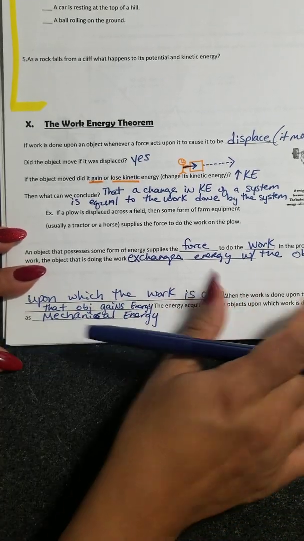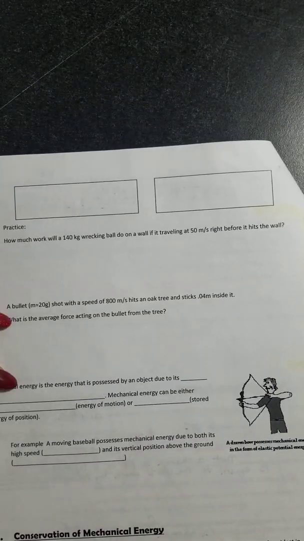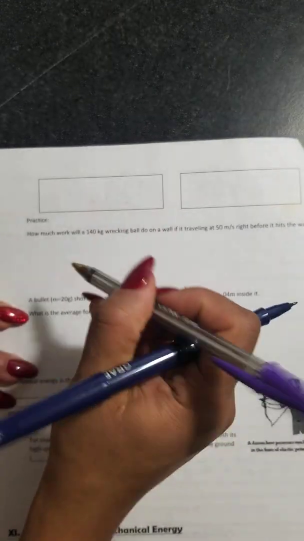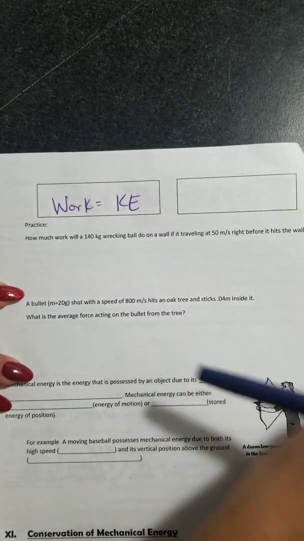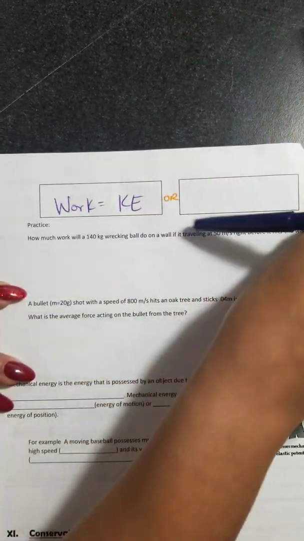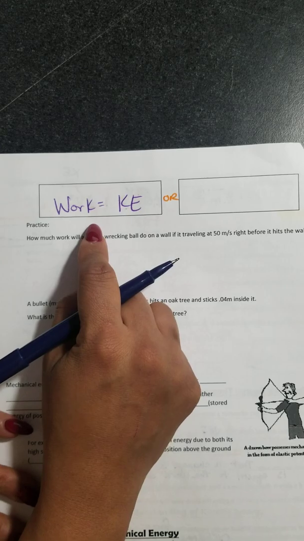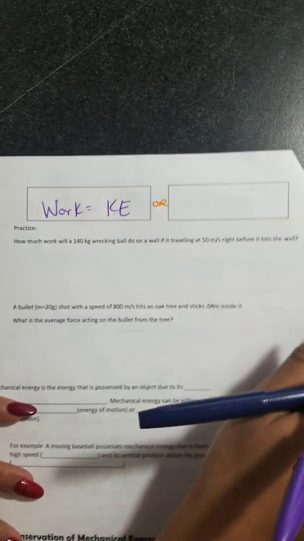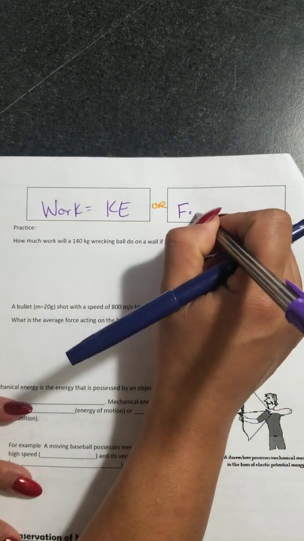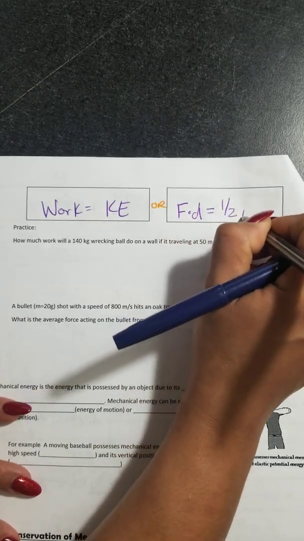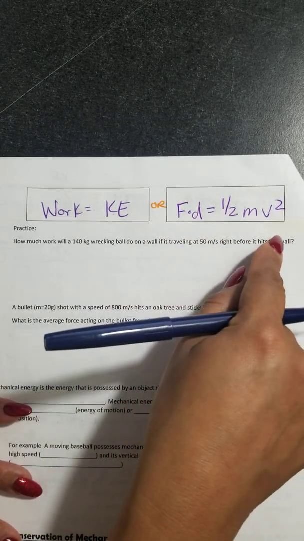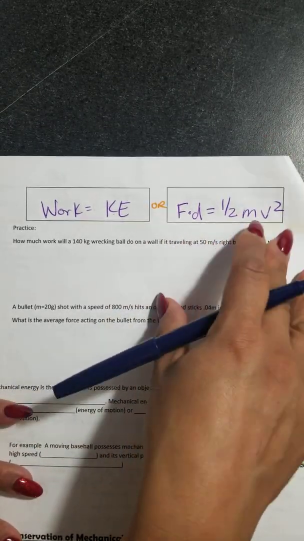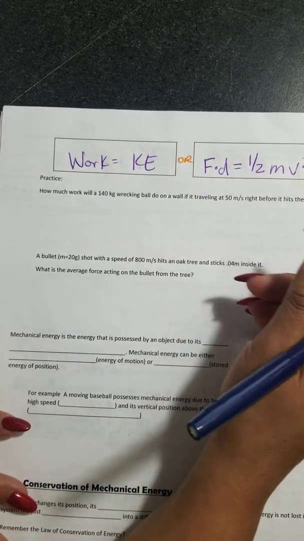Let's turn the page. And because of that, we have an equation. Our equation is work equals kinetic energy, or we can manipulate the equation to say F times D equals 1/2 mv squared. Now, in this case, if you're given all the other variables except for one, then you can go ahead and solve for one of the unknowns. Let's look at a couple of problems here.